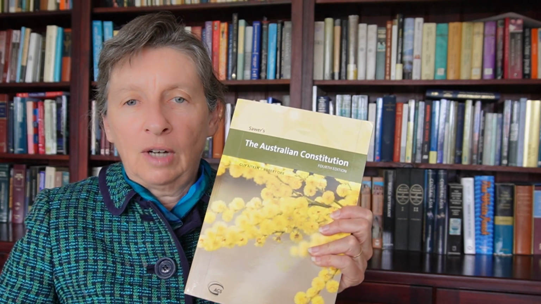They include laws about terrorism, family law and de facto relationships, corporations, water, credit and personal property securities, unexplained wealth, and the National Redress Scheme for the institutional child sexual abuse. You can see quite a handy list of each of those laws in relation to each state in this book, which is called Saw's The Australian Constitution.